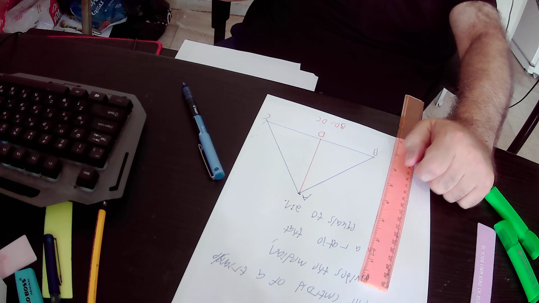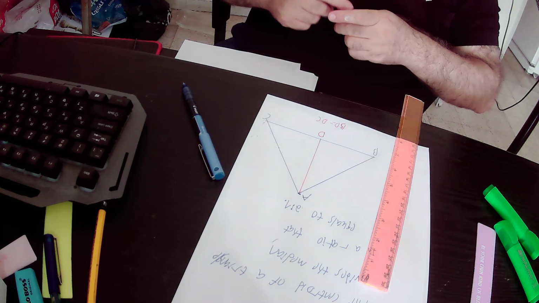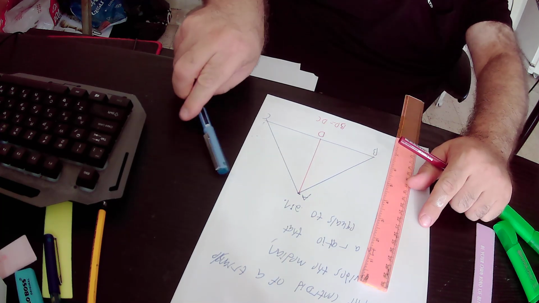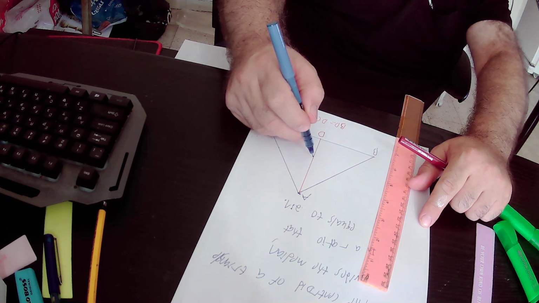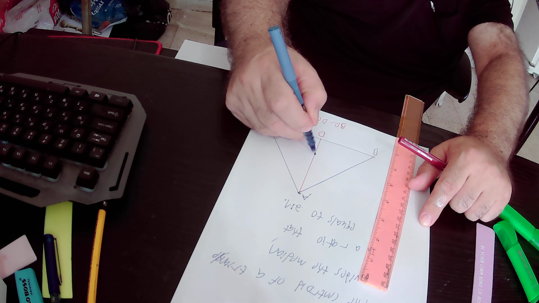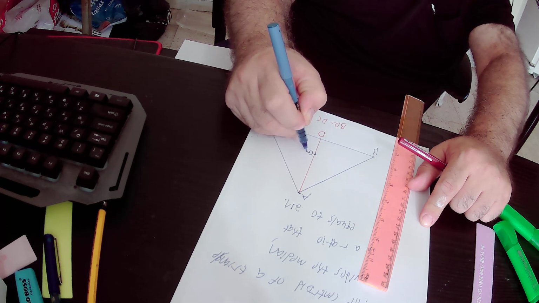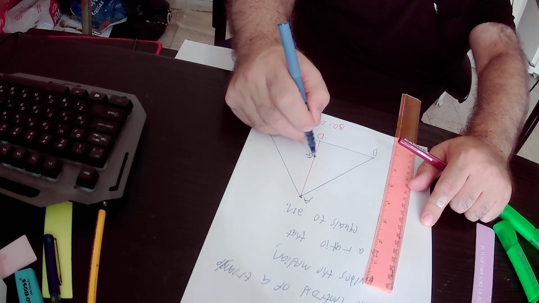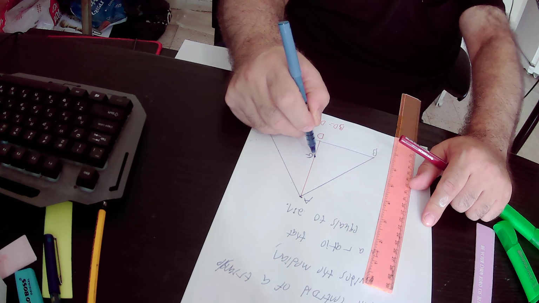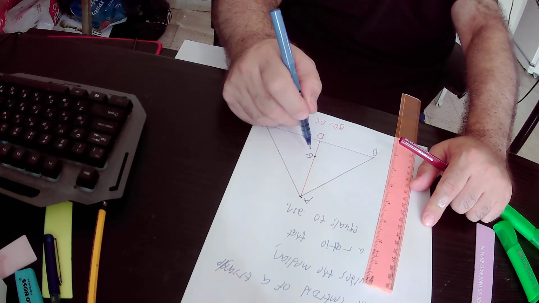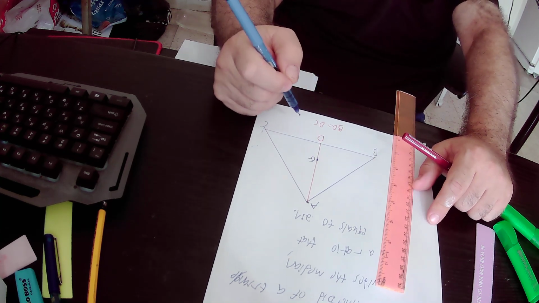And we also know that point G is the centroid of triangle ABC.